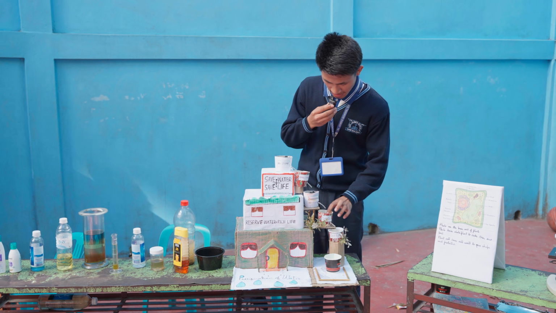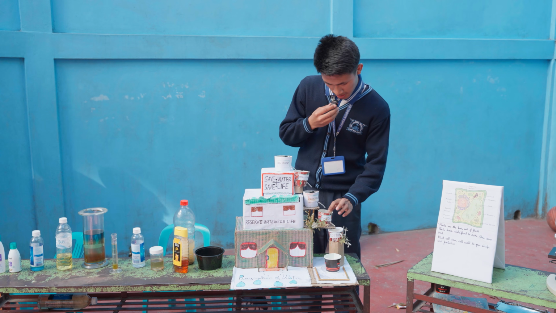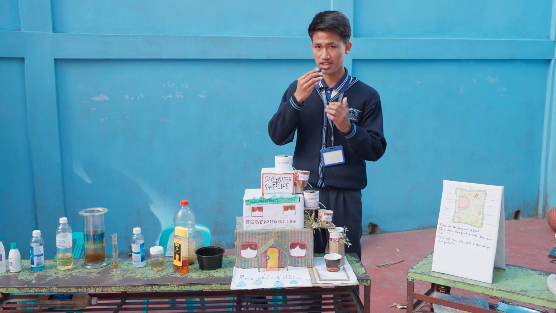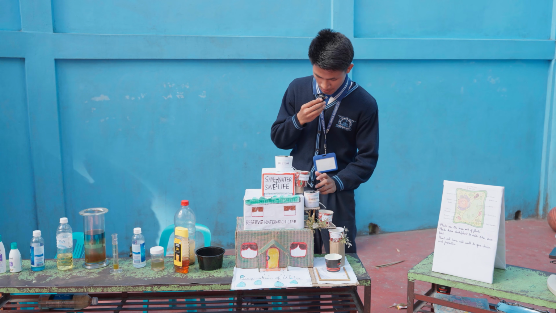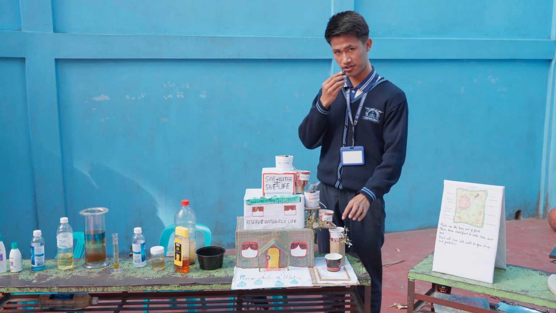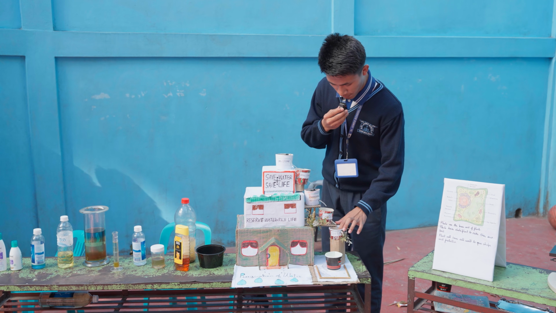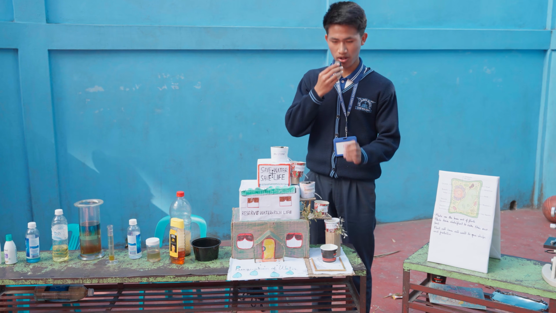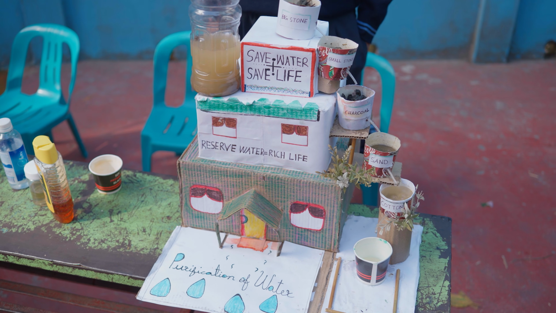And the fourth one is sand. These tiny grains of sand trap all the very little dust that passes through these three steps. And the last one is cotton. This is the final filter. This cotton works by absorbing and trapping all the dust that is still present in the water.